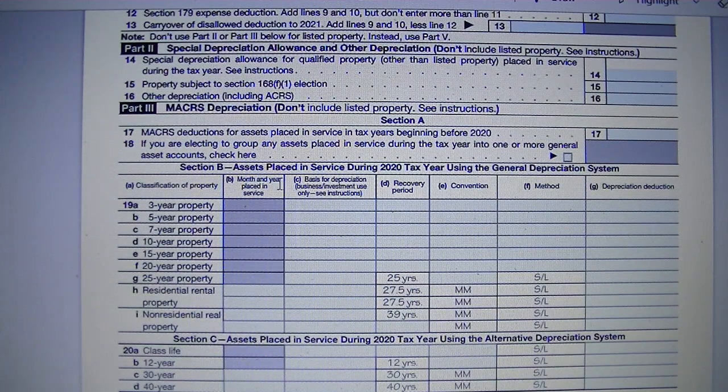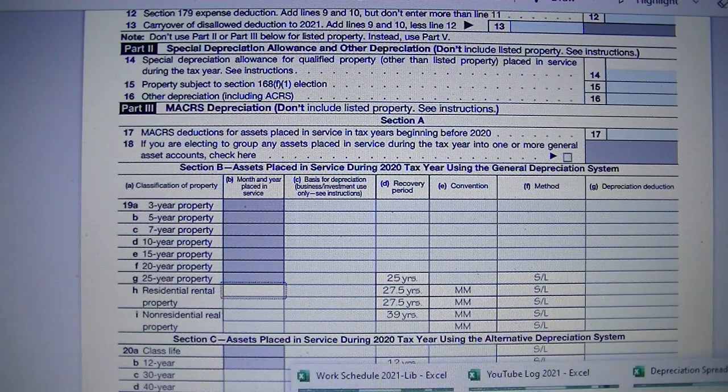So month and year placed in service, that part is left for you to complete. For the other property assets it is not, but for the rental property it is. So it will be March 1st. You have two options in case you have two properties put in service. So month and year pretty much is going to be March 2020, or you can just put the full date if you want.